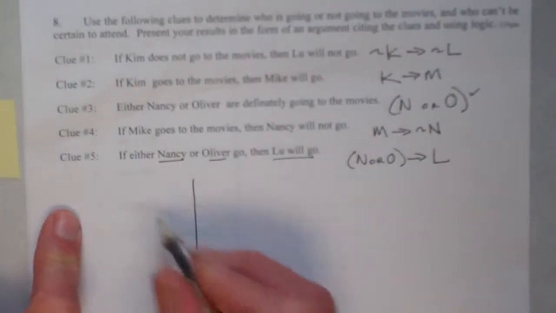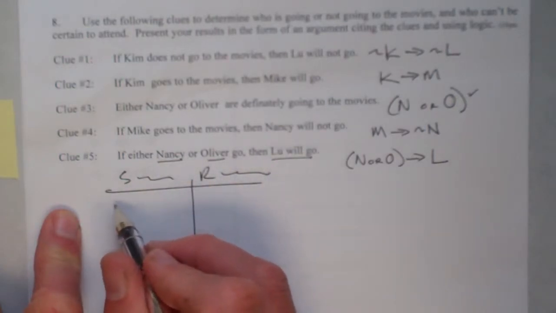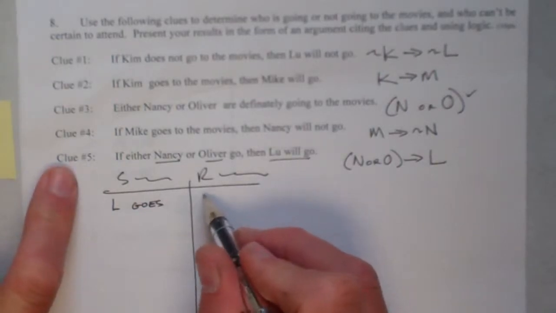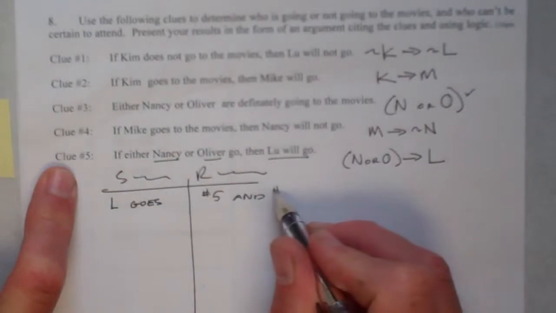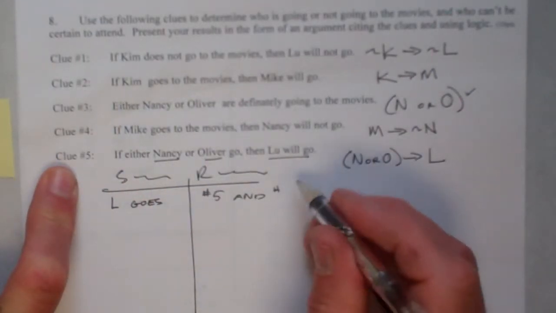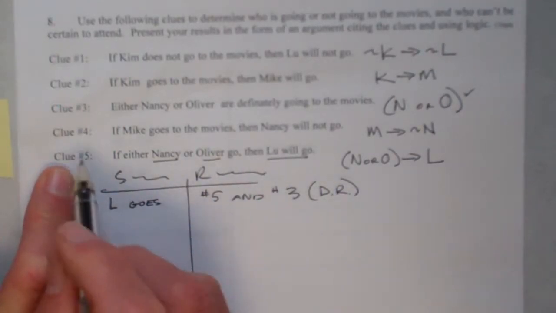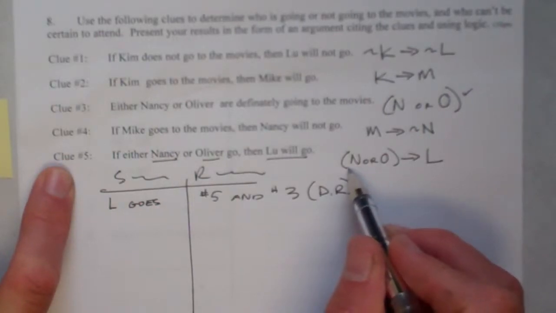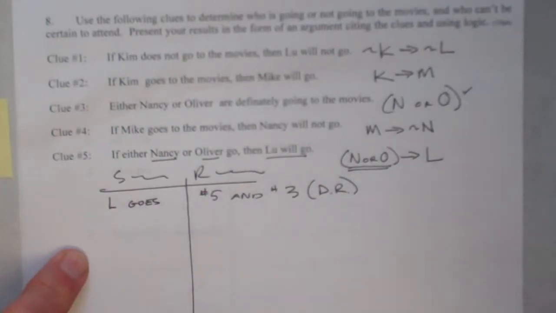So in our little proof, with my statements and my reasons, I'm going to start off with saying that Lou goes. And I know that from clue number 5 and number 3. And then that's direct reasoning. That's my original direction of that if it's direct, if I know that either of these two are going, then Lou goes, and they are going, so I can use those two statements to say that Lou goes.